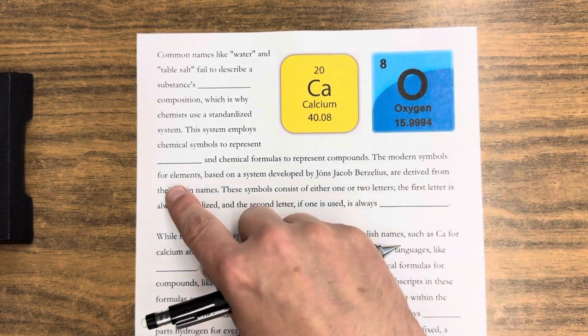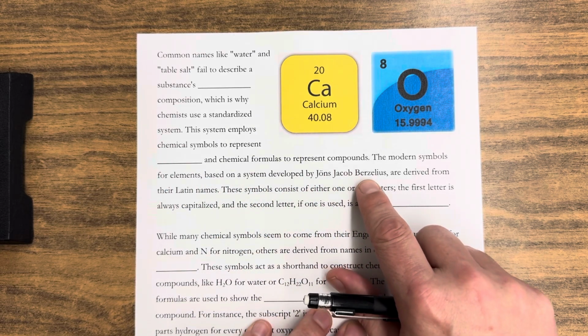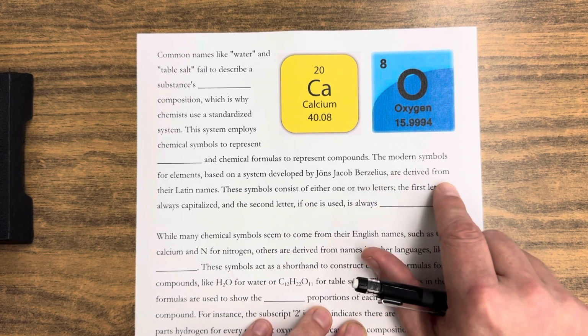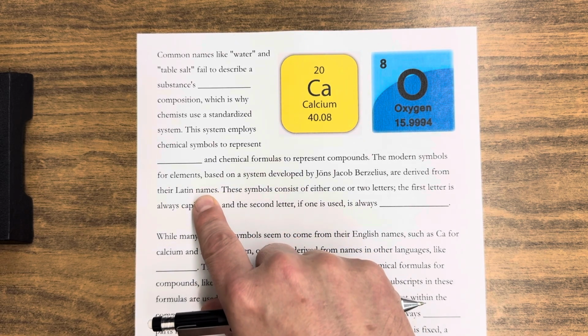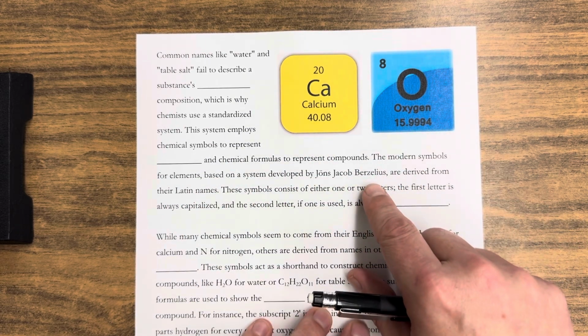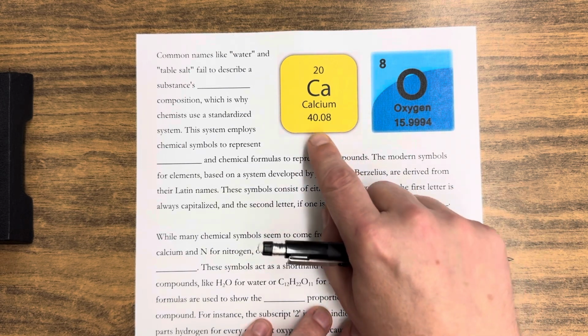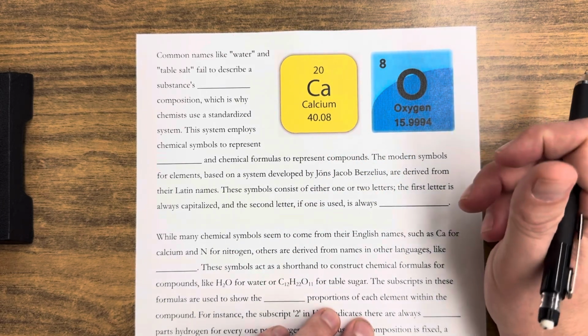The modern symbols for elements, based on a system developed by Jan Jacob Berzelius, that sounds pretty good, are derived from their Latin names. Some of these are derived from English names and some of them are going to be derived from Latin names.